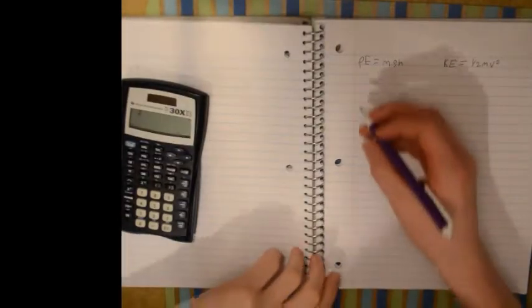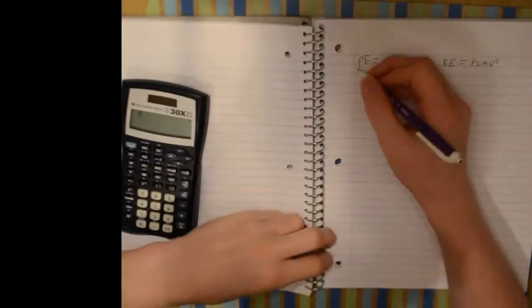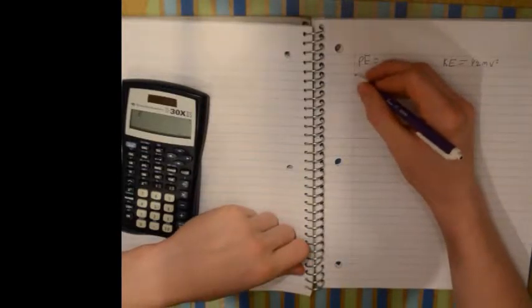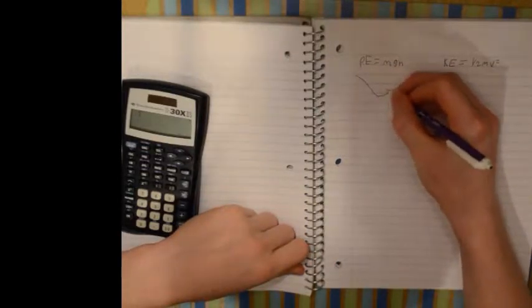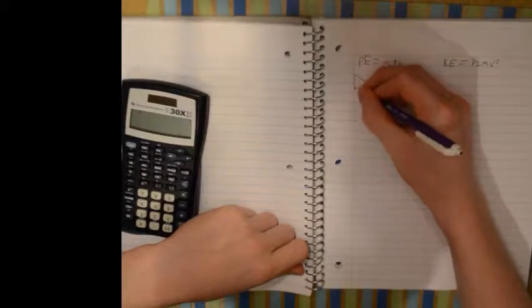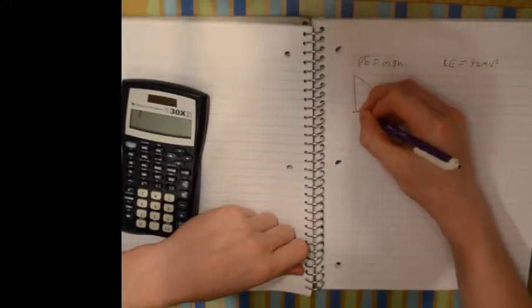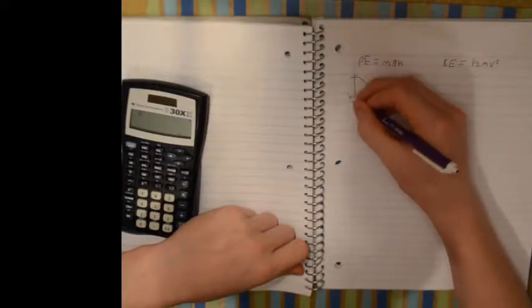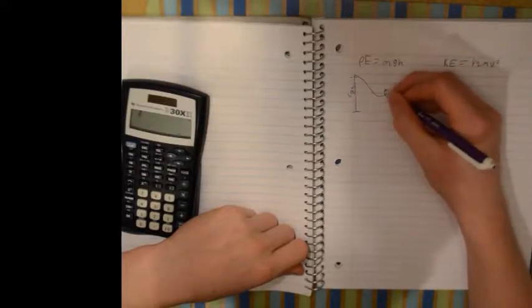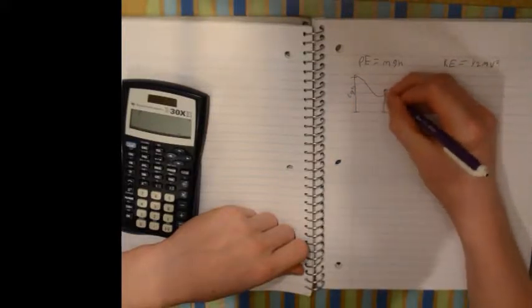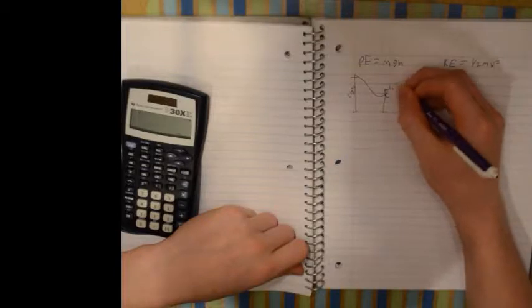Alright, we are solving for how fast the marble in a roller coaster is going at the top of a loop. Our two equations for this are going to be potential energy, which is mass times gravity times height, and kinetic energy, which is half mass velocity squared.